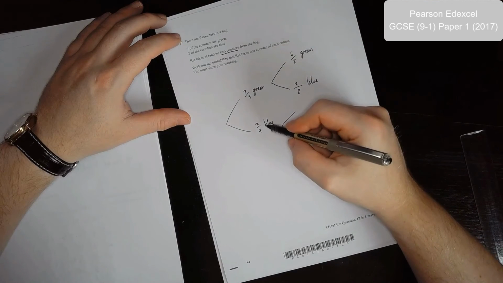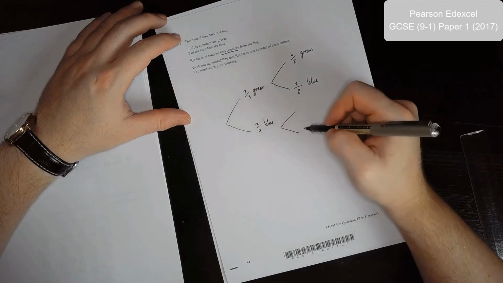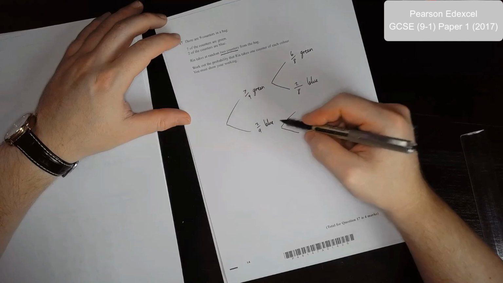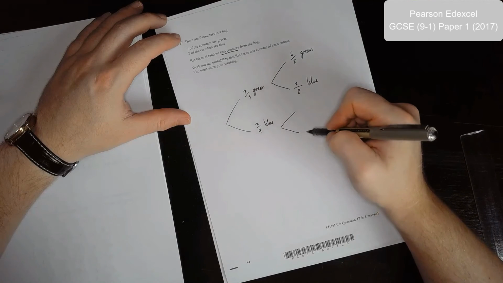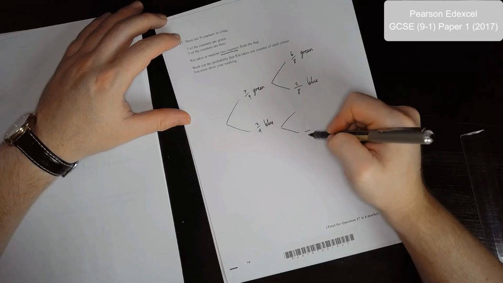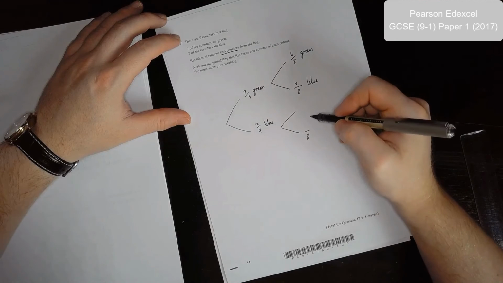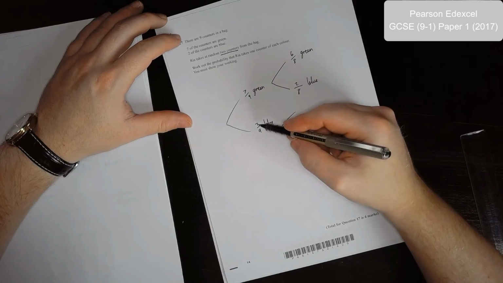So if she's already taken a blue counter, the probability she takes another blue counter will be out of 8, because there'll be 1 fewer counter available, and there'll only be 1 blue.